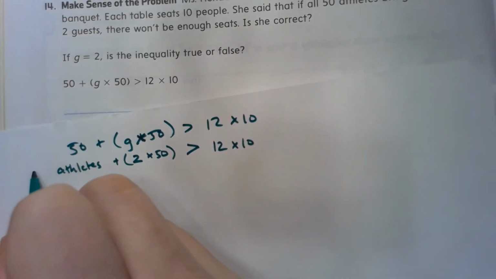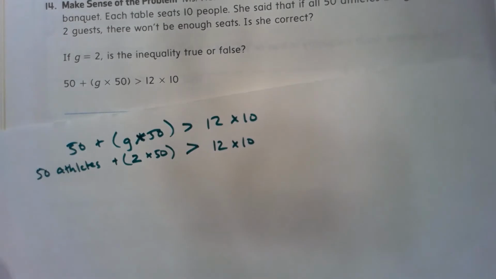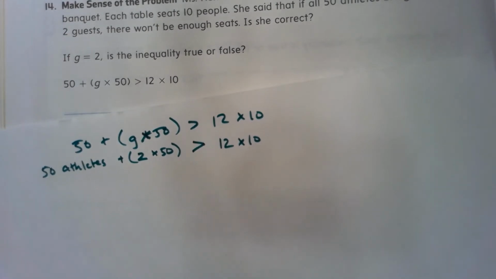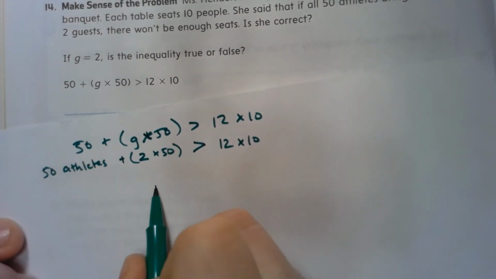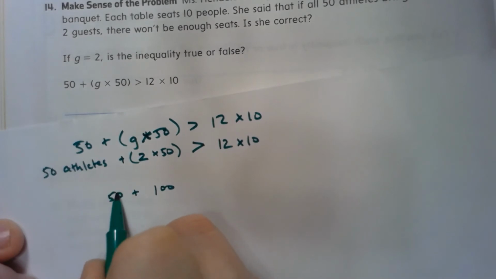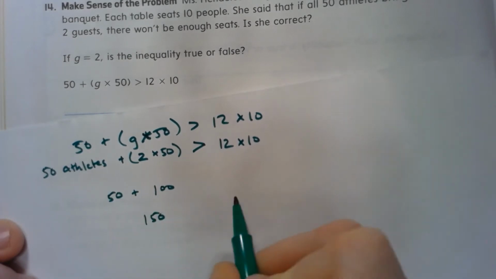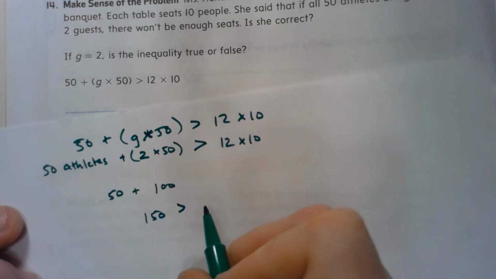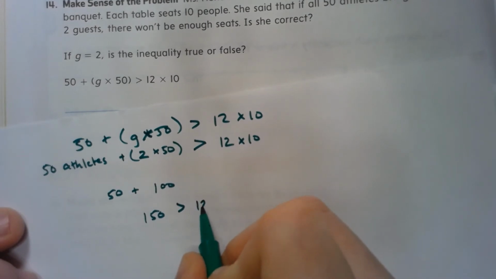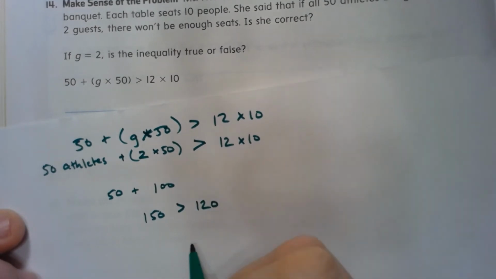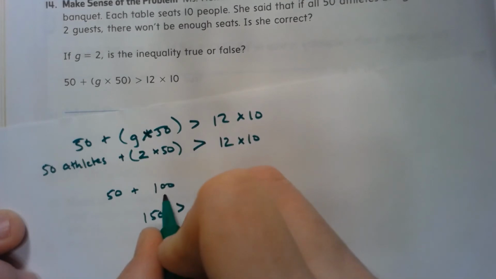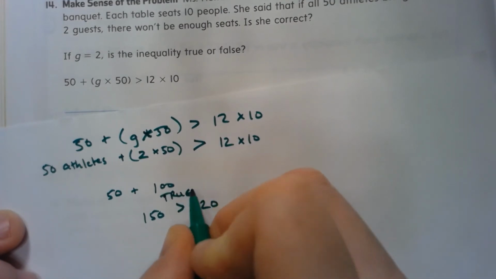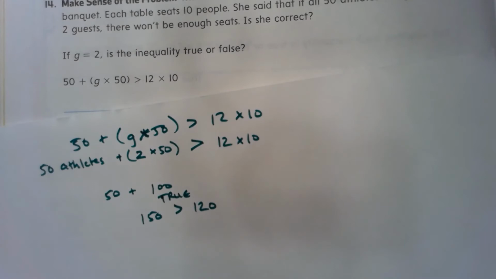Now the question is, will my 50 athletes here plus their 2 guests each be too much? So let's solve that. 2 times 50 is 100, plus those 50 athletes themselves, that's 150. And the 12 tables with 10 people at each table only gives us space for 120 people. So this is a true inequality, so Ms. Henderson was correct.